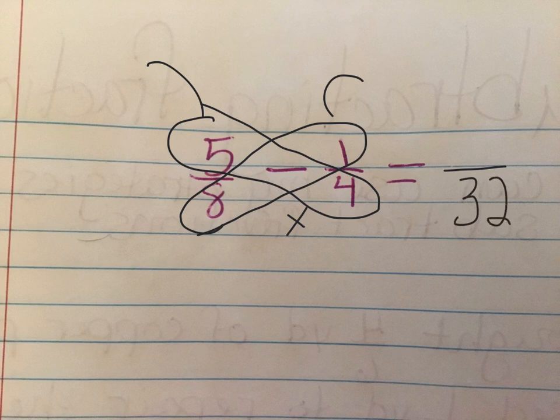Then we're going to times across 8 times 1. Remember, we are not adding or subtracting those numbers. We're timesing 8 times 1. And then we're going to times 5 times 4. And then we're going to subtract these two. 20 take away 8. See, this is the problem. I told you we're going to get really big numbers. We get a really big number of 12 over 32.